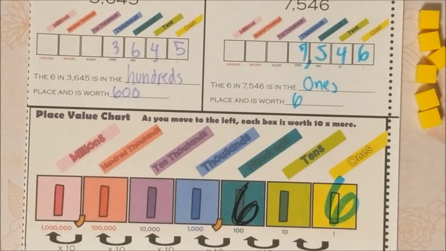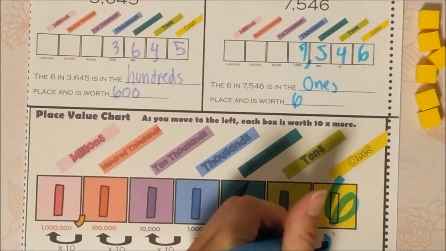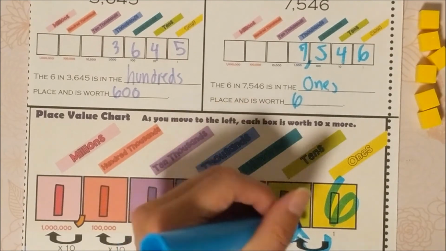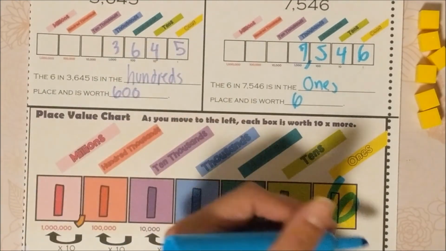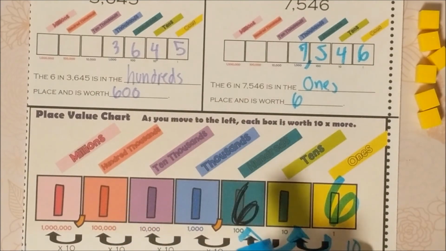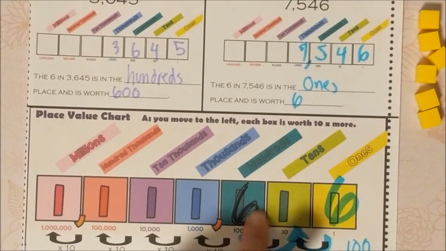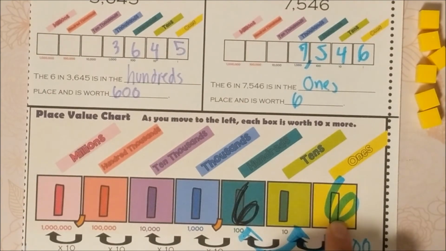So all you have to do is say, how many times did I jump up? Because if you jump up one time, it's 10, but if you jump up another time, you just need to add another 0. So jump up 1 would give you 10. Jump up 2 would have 2 zeros. 2 zeros for 2 jumps. So this 6 is worth 100 times more than that 6. And that's how you get your answer.